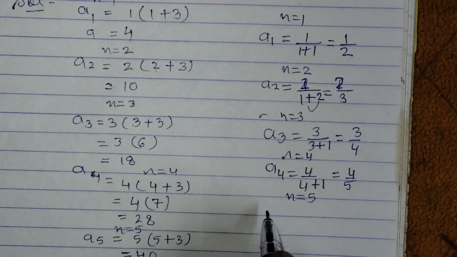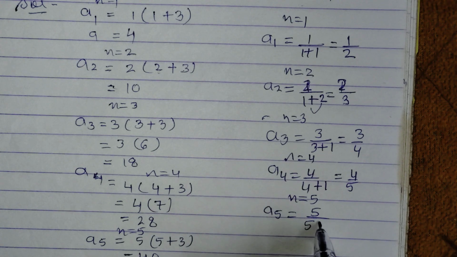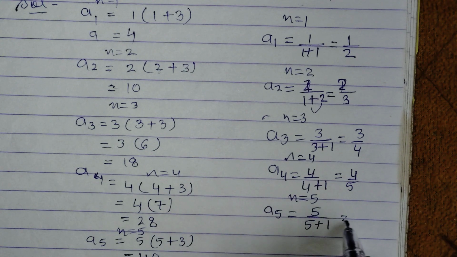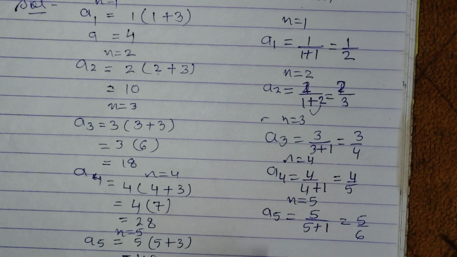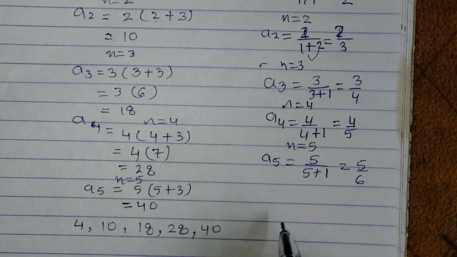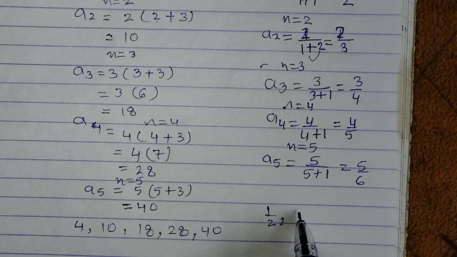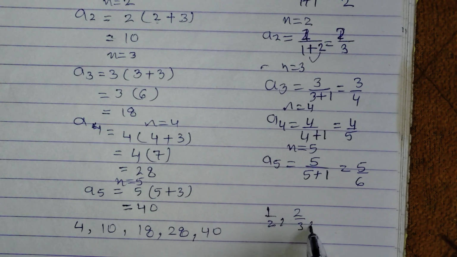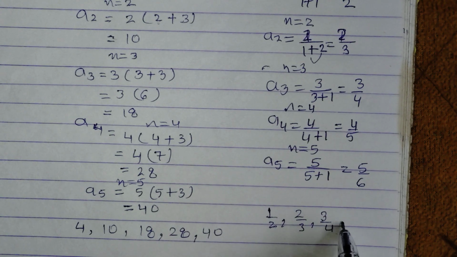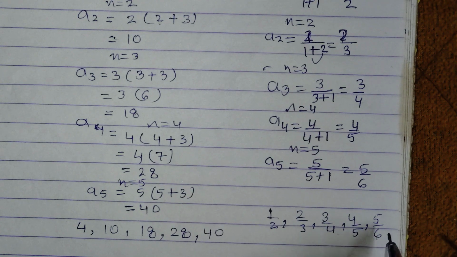It gives us a5, 5 upon 5 plus 1, so 5 upon 6. So the first 5 terms we get are 1 upon 2, 2 upon 3, 3 upon 4, 4 upon 5, 5 upon 6.